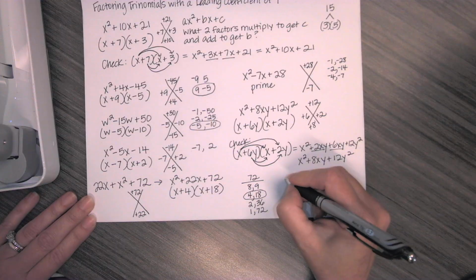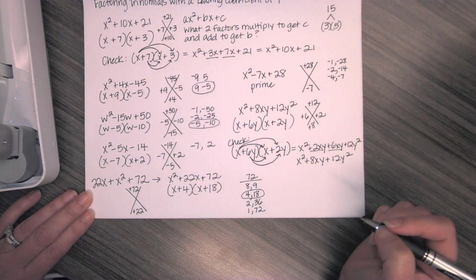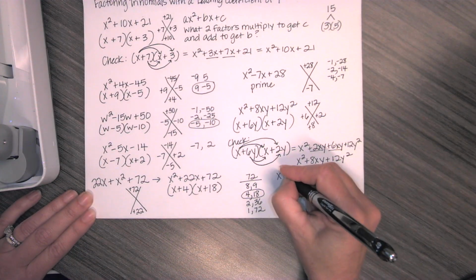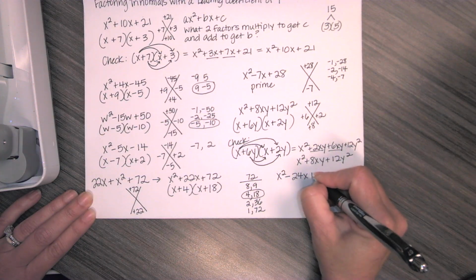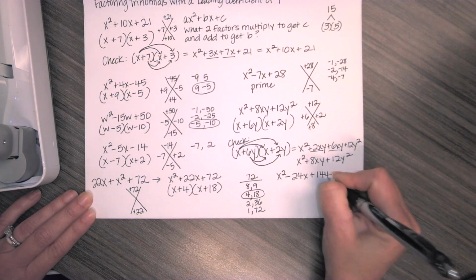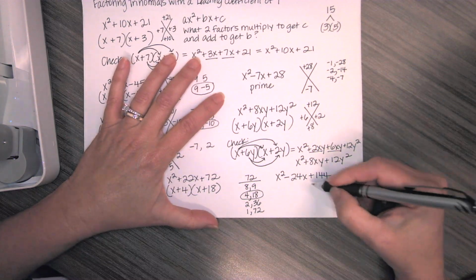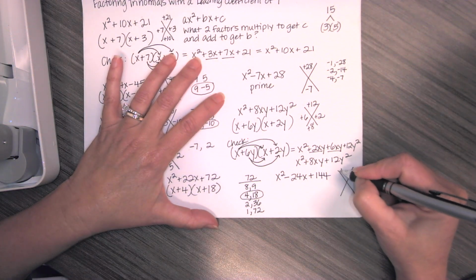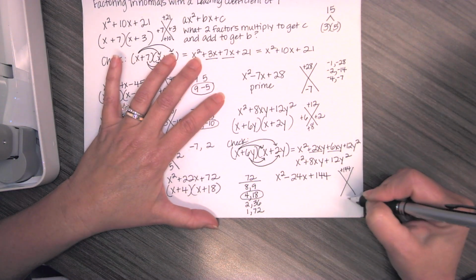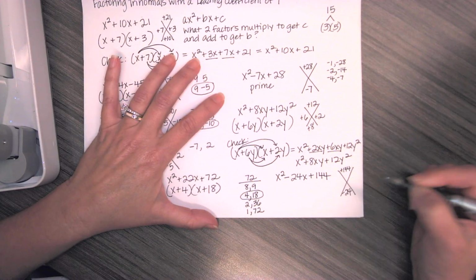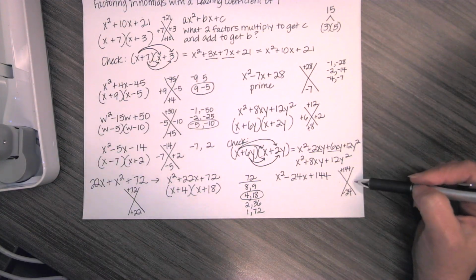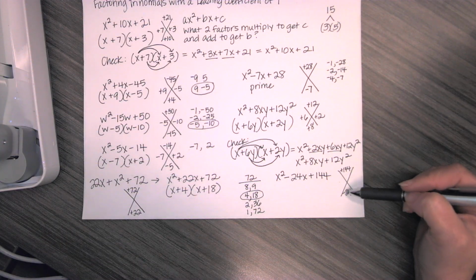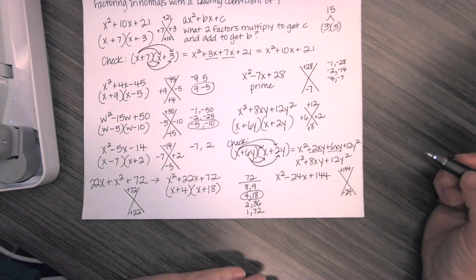Okay, my last one, I'm going to squeeze it in here down at the bottom. X squared minus 24x plus 144. Okay, I'm looking for factors of positive 144 that add to get negative 24. So I want to remind you that when this is positive, both my factors have to be positive or both have to be negative. Since this one's negative, they're both going to have to be negative.